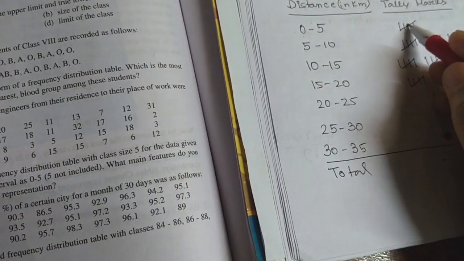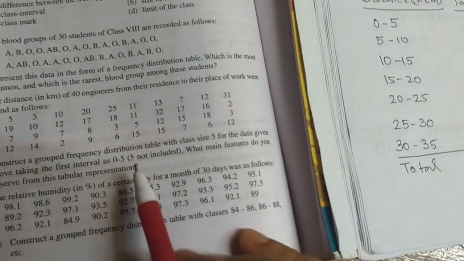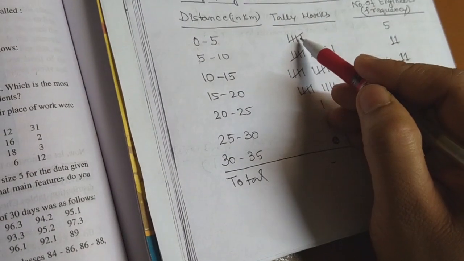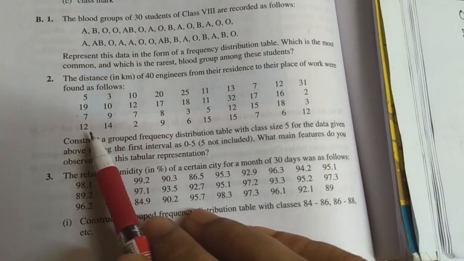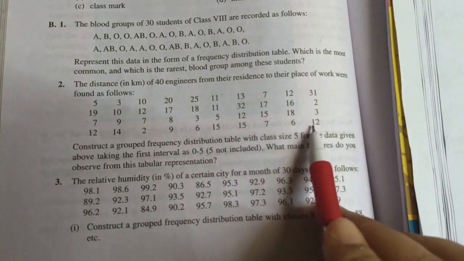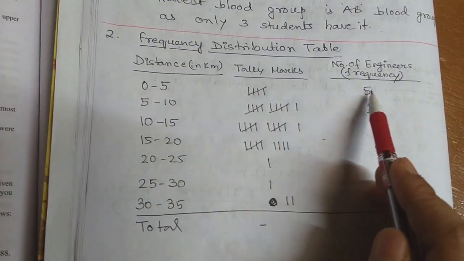So for 3 another 1. Then on the third column the last one is 3. So for this 3 another 1. On the last column 2 is there. For the fifth value, we will strike out. And you can see there is no other value which is less than 5. So we got 0 to 5, there are 5 values.